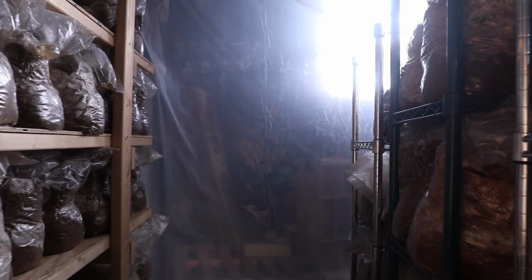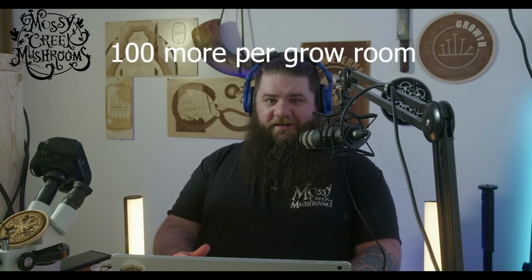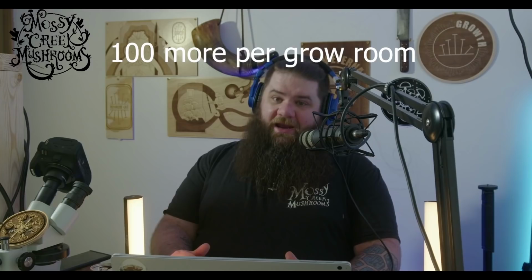Plus, I found that in a same size area, for some reason, I can fit almost 100 more blocks in on rolling shelves. And I'll tell you why.